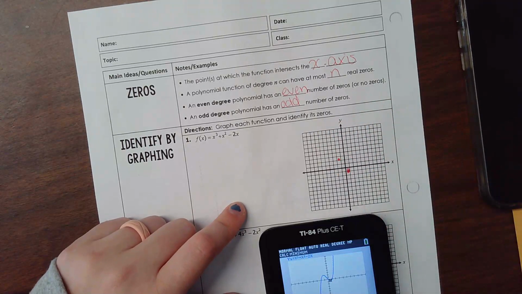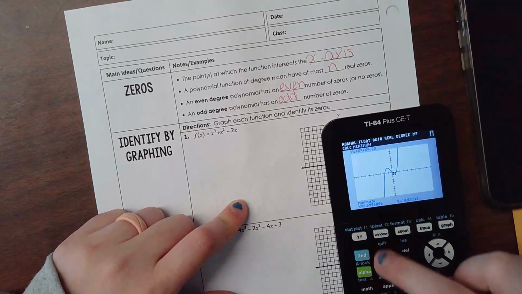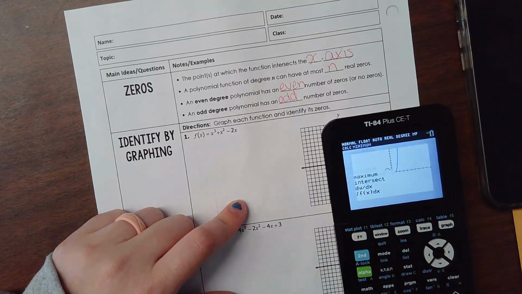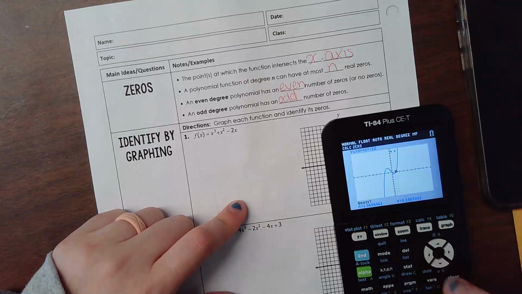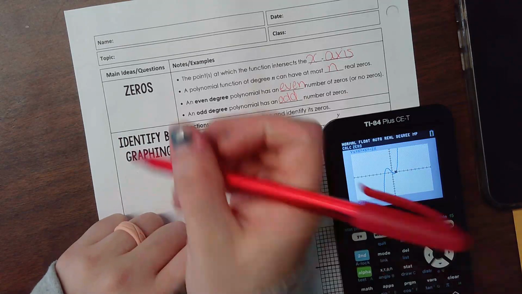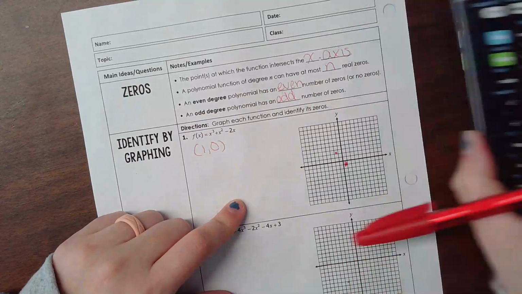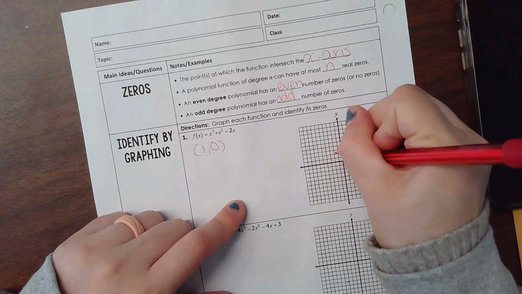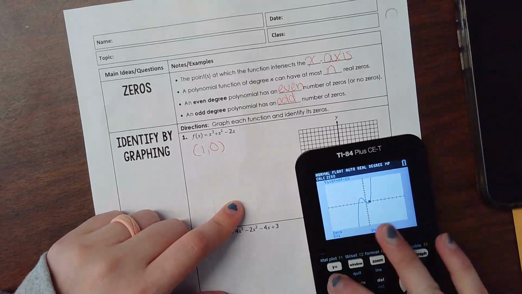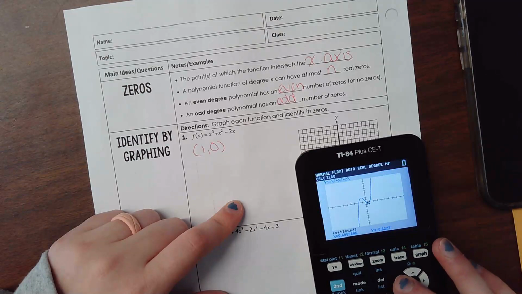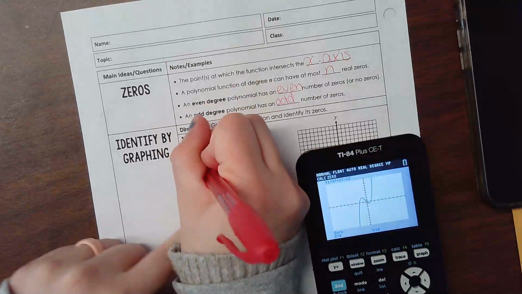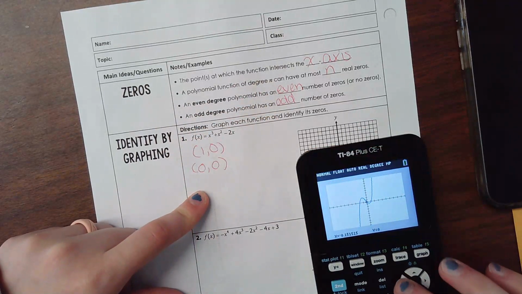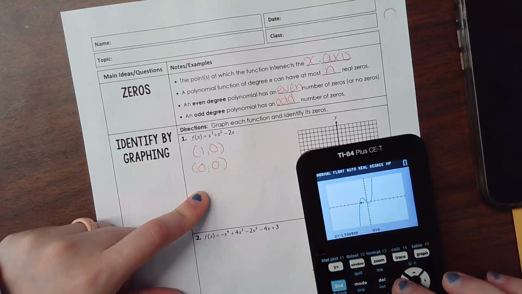All right, and then I'm going to find my zeros. So you hit second calc 0, and there's multiple zeros. I'll do my first one. It's at 1, 0. Second calc 0. It's at 0, 0. And I have to put my next zero over here.